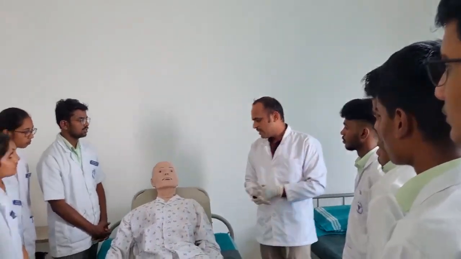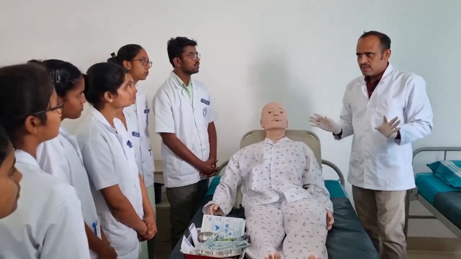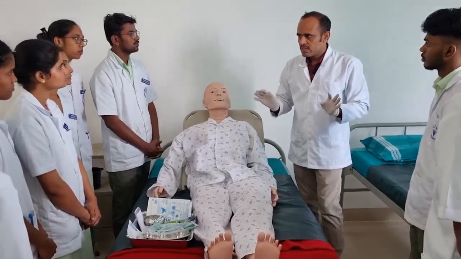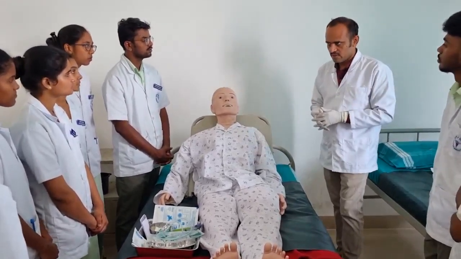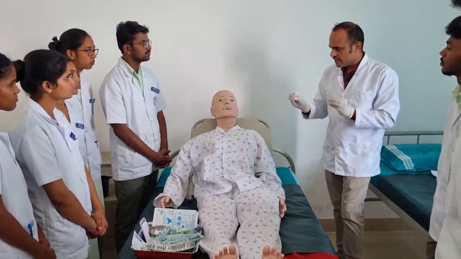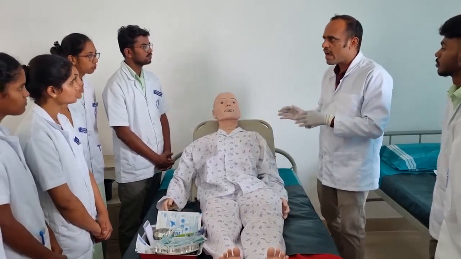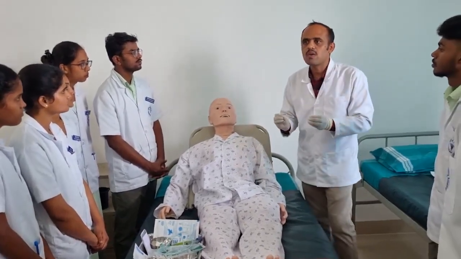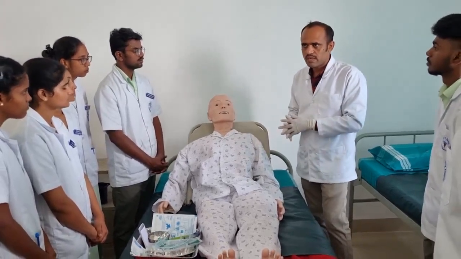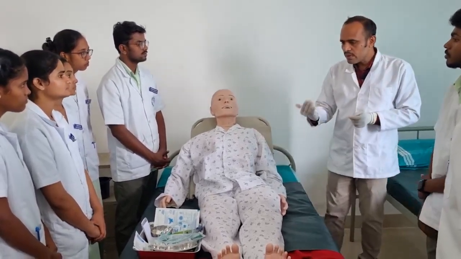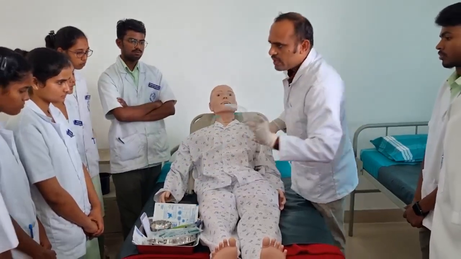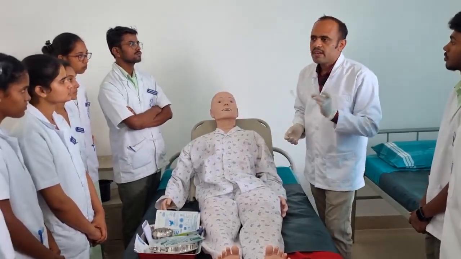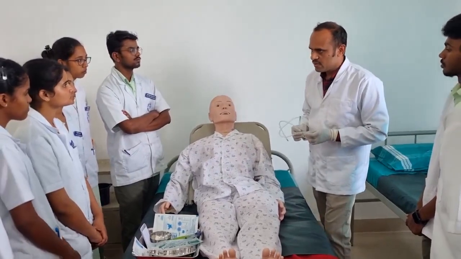Before starting the procedure, we have to check the doctor's order, and after that we start the procedure. If the patient is well oriented, explain the procedure, what we are going to do now. Then we have to take the NG tube. Usually various sizes of NG tubes come.